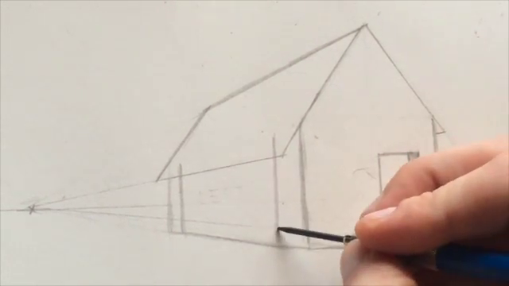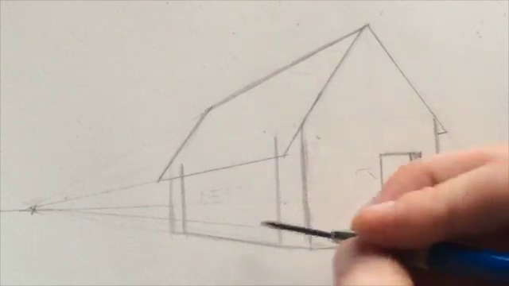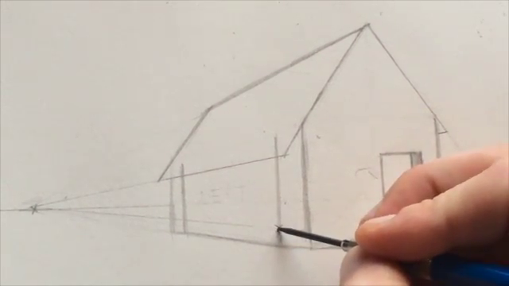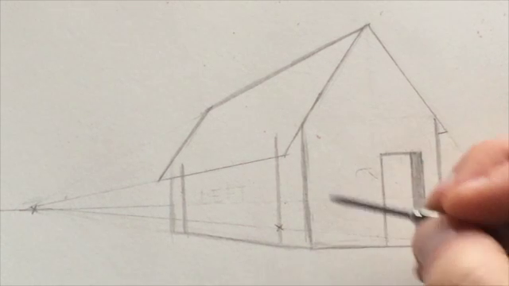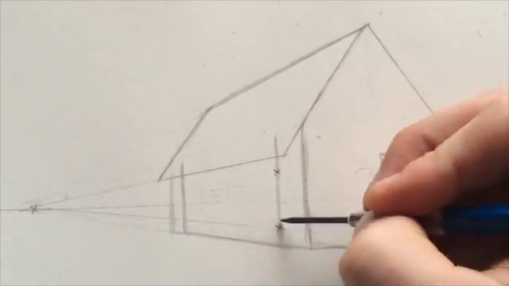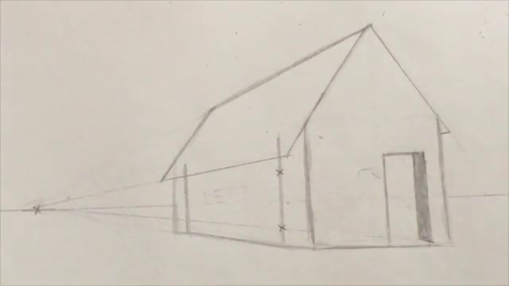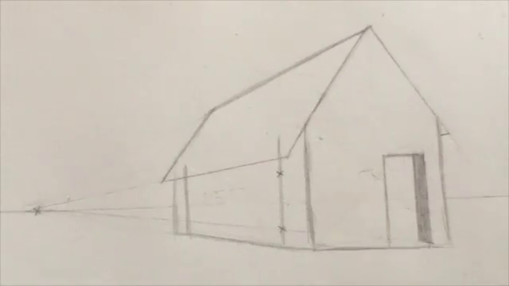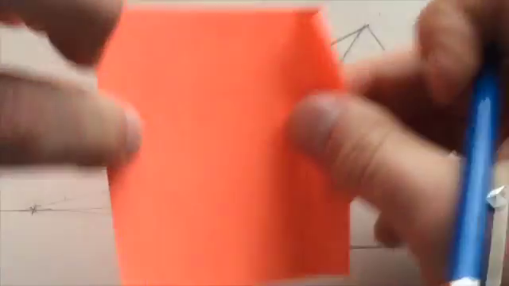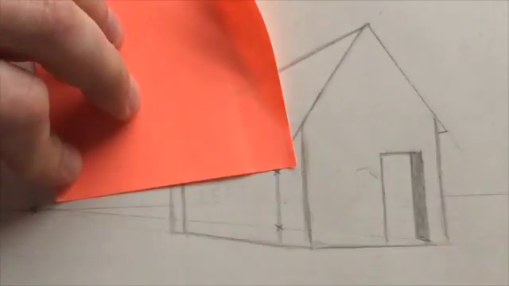Now you can probably see that I've got some guidelines here that I actually drew from the corner of the door. I'm going to put an X on that because that's also going to be the bottom of my window. And for the top portion, I'm just going to bring it right here. These are going to be the tops and the bottoms of both of my windows. Instead of using this thick mixing tray, I'm just going to come in with a post-it note so I can trace some lines back to my vanishing point.